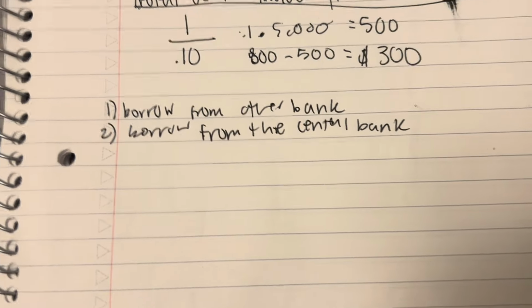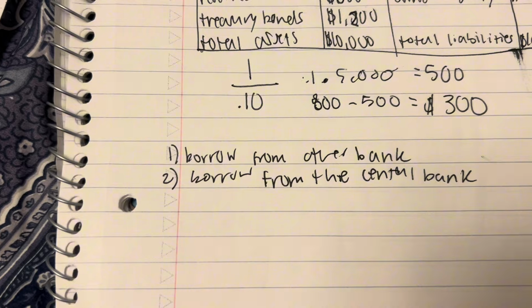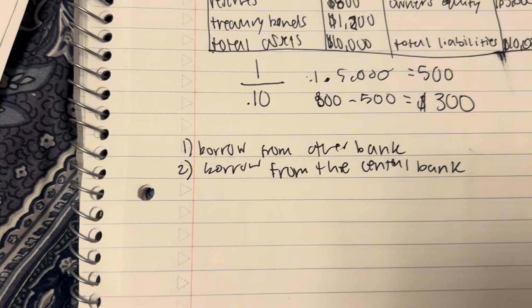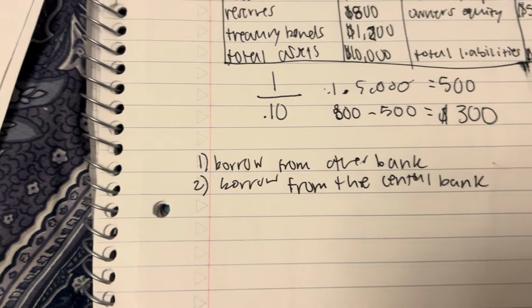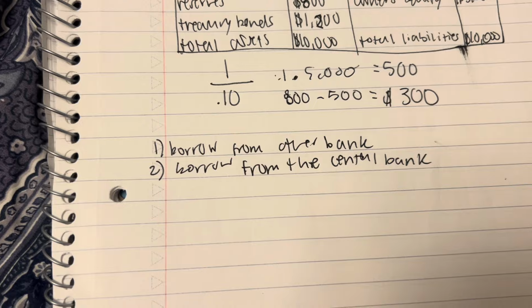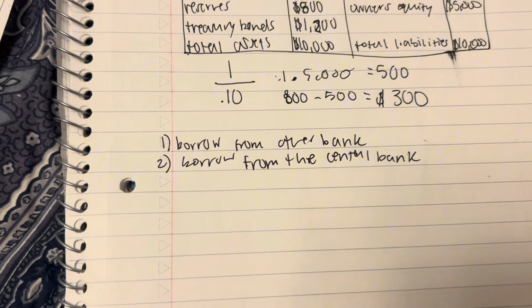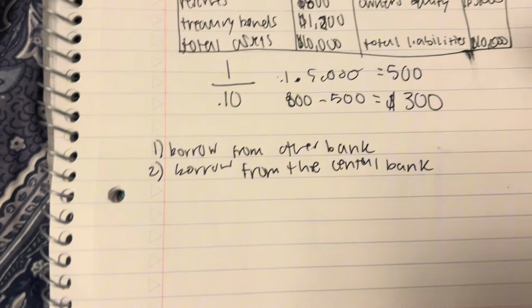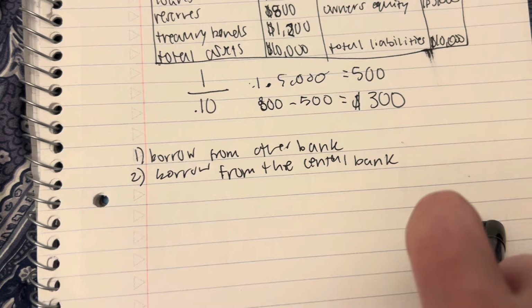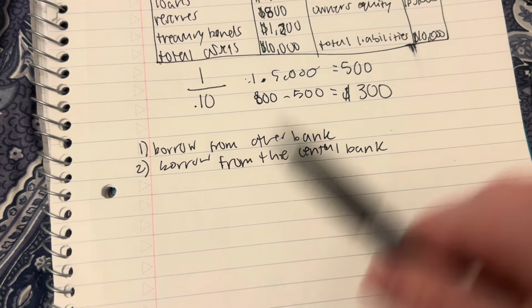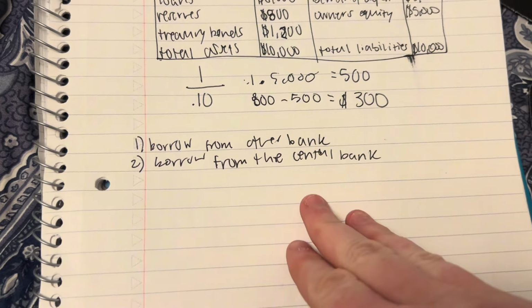The next question is asking, assume that Otis Bank cannot meet its required reserve amount at the end of the day. Name 2 possible actions it can take to avoid insolvency. So the first one would be to borrow from other banks. Some banks have extra money, so they can lend it overnight, and that helps the bank meet its requirement quickly. Or they could borrow from the central bank. That's if they can't borrow from the other banks, it can borrow from the central bank. So it's like a backup option.